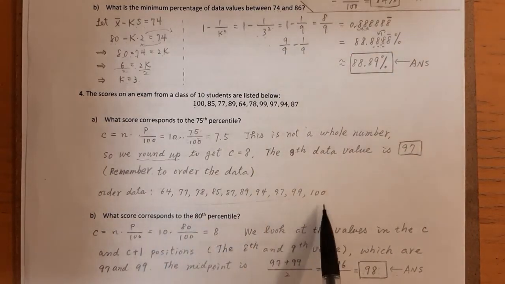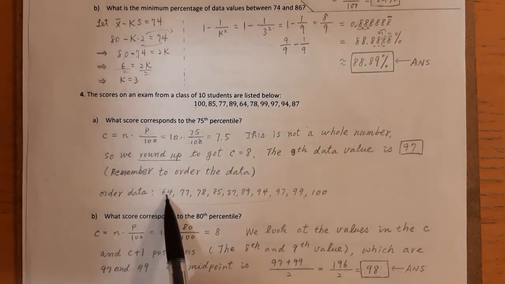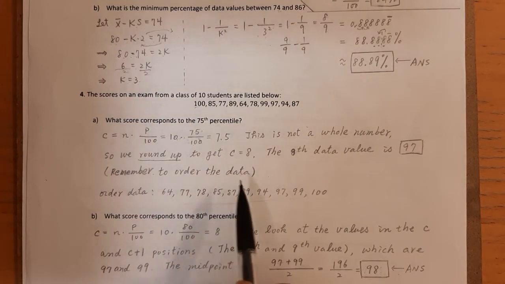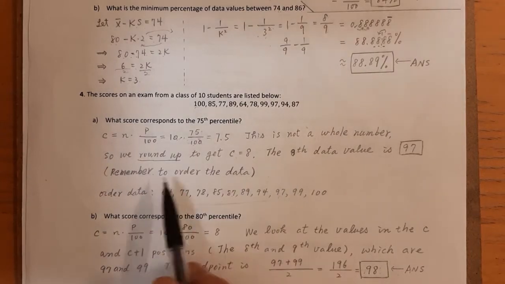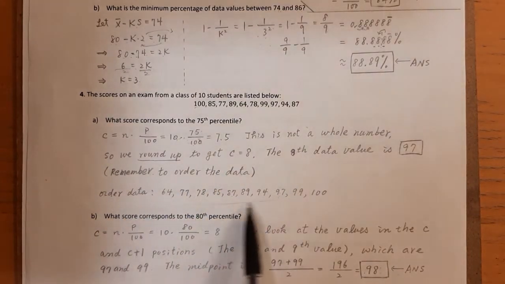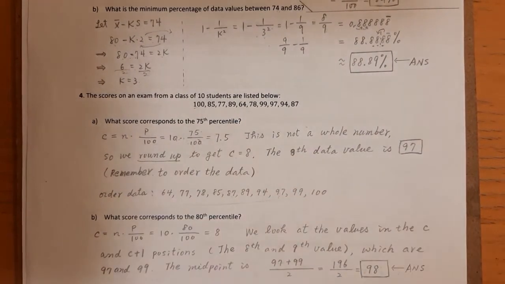With the data sorted in order, we count 1, 2, 3, 4, 5, 6, 7, 8. The eighth data value is 97. So you have ordered the data.